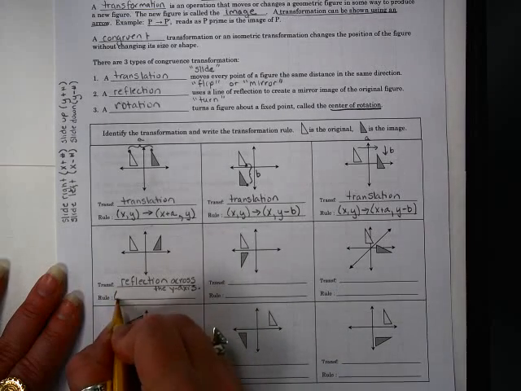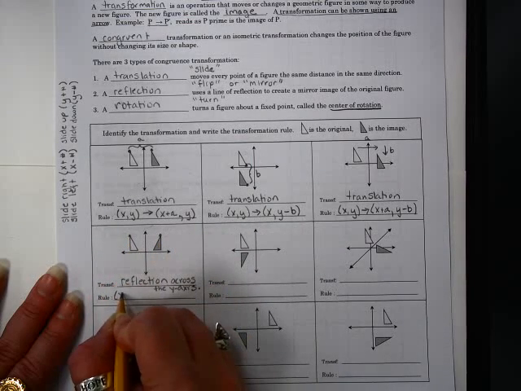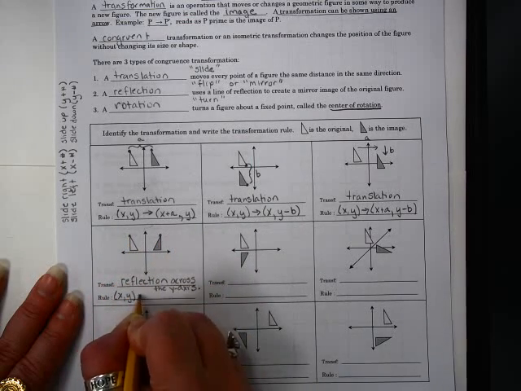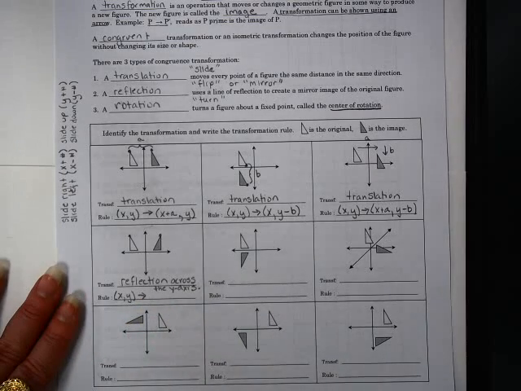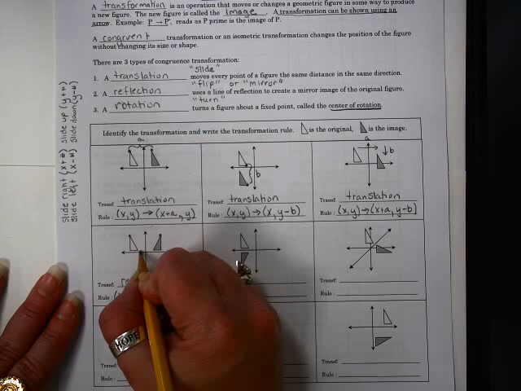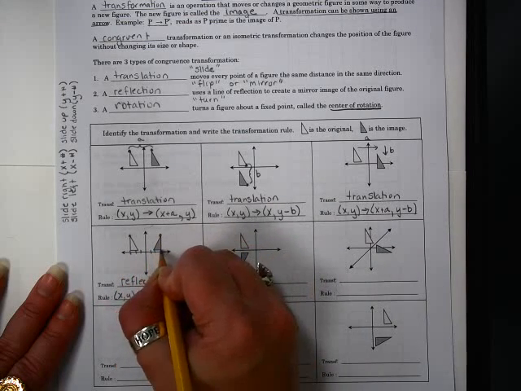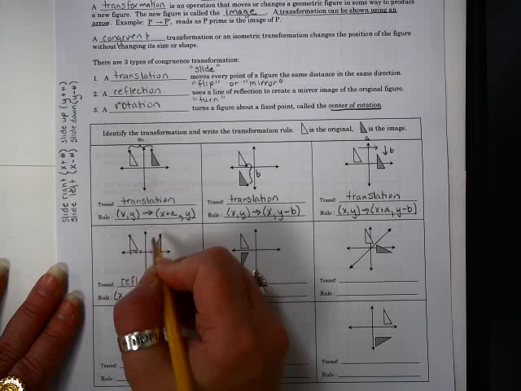Okay, so the rule for this one, x comma y, we have to figure out what's changing. The easiest way is just to put some fake tick marks here. I'm just going to say this is going to be 1, 2, 3, so we're estimating. So we're going to do 1, 2, 3. And let's try to name this point.